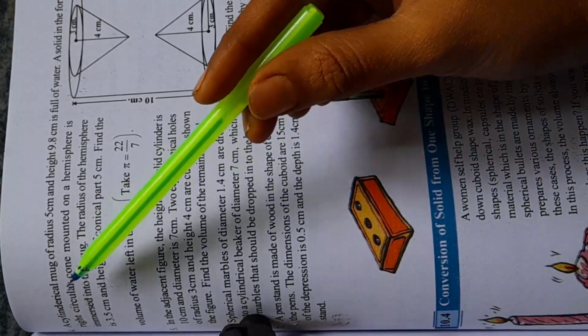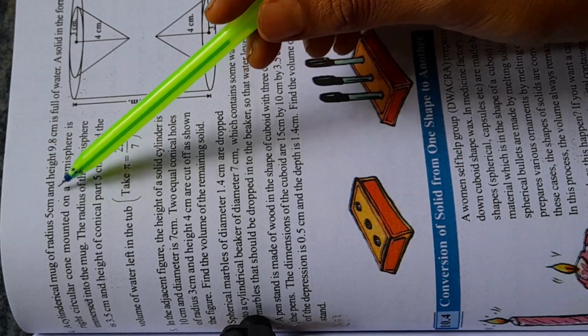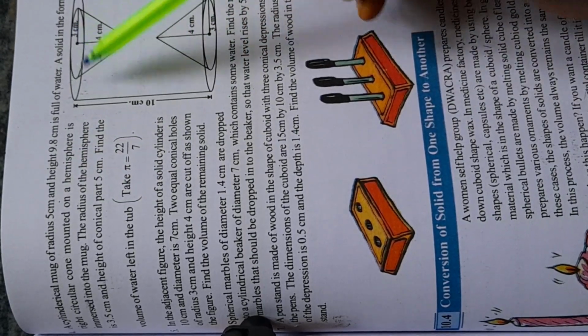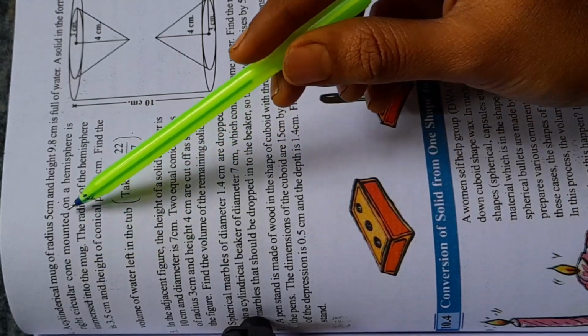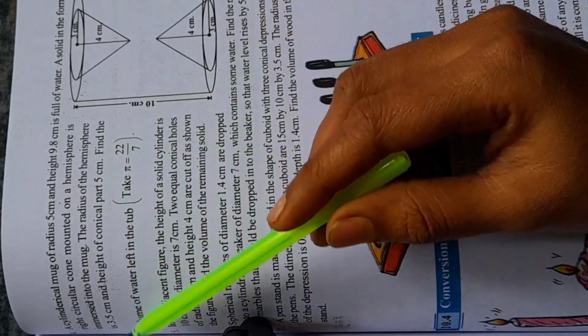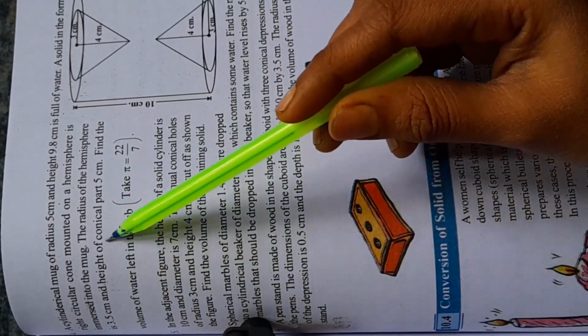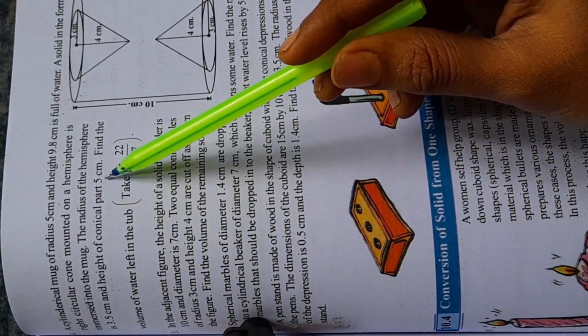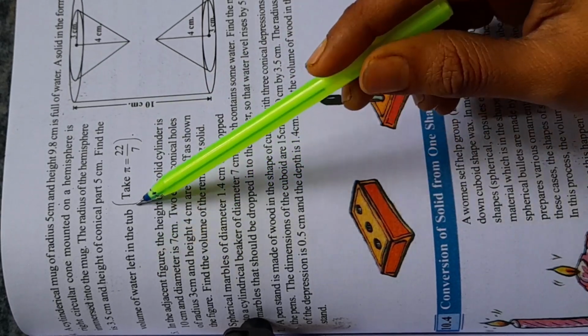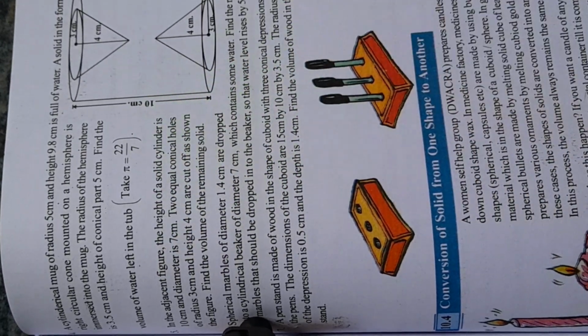Fourth question is, a cylindrical mug of radius 5 centimeters and height 9.8 centimeters is full of water. A solid in the form of a right circular cone mounted on a hemisphere is immersed into the mug. The radius of the hemisphere is 3.5 centimeters and height of the conical part is 5 centimeters. Find the volume of the water left in the tub. Take pi is equal to 22 by 7.